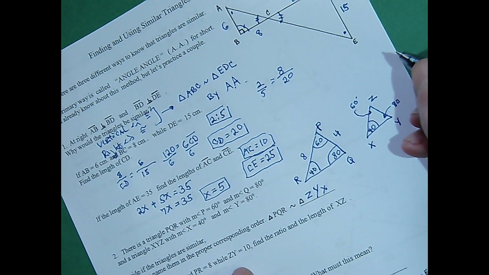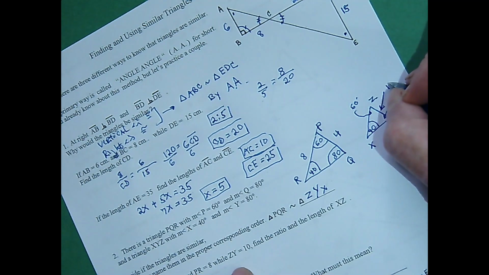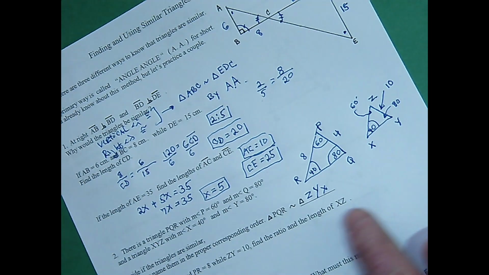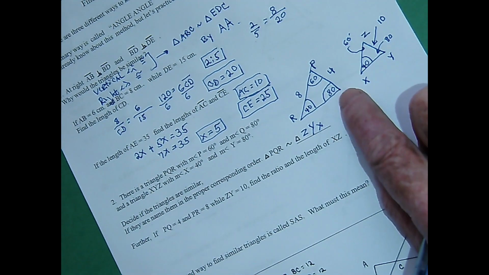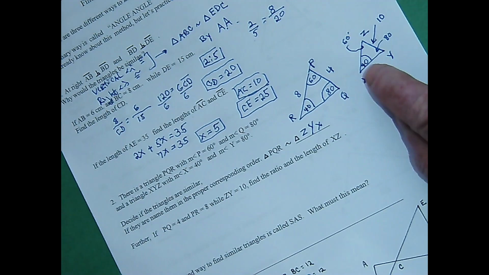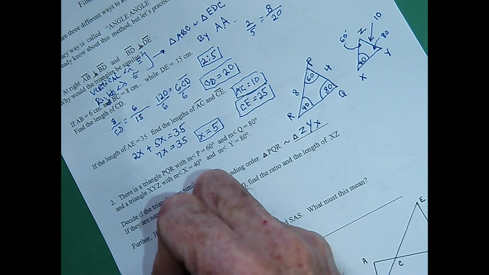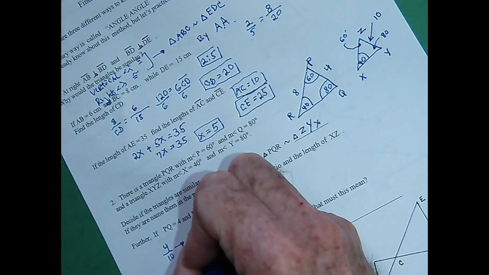Well, ZY, that length is 10. I guess that was this bigger triangle. Well, what can I know? What kind of ratio can I find and work out with XZ? Nice that I'm looking at this sketch. Opposite the angle with a measure of 40, I get this length 4. And opposite the same size angle here, I get a length of 10. So these are in a ratio of 4 to 10. Yeah, we ought to call that 2 to 5, huh?